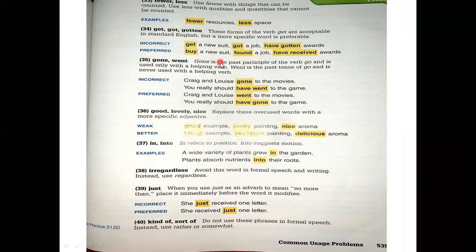But if something is uncountable, for example, there was few juice in the jug. No, I would instead say there was less juice in the jug, because I cannot count juice right away.